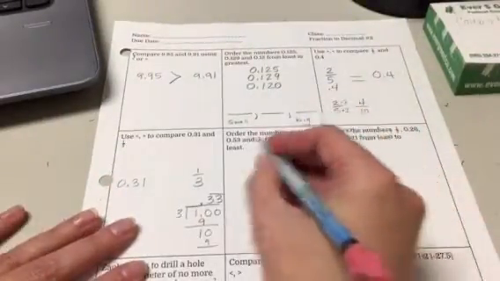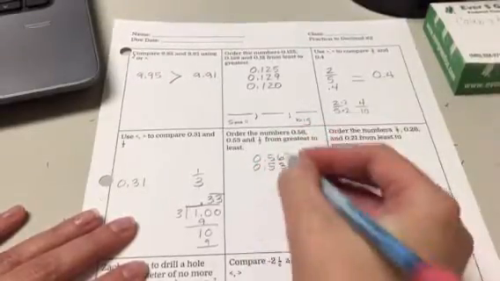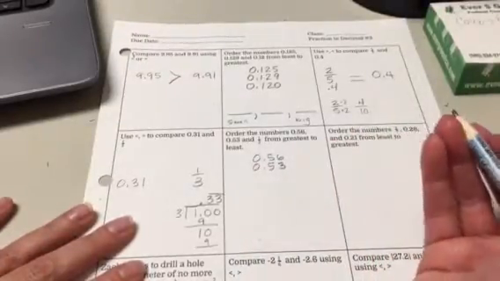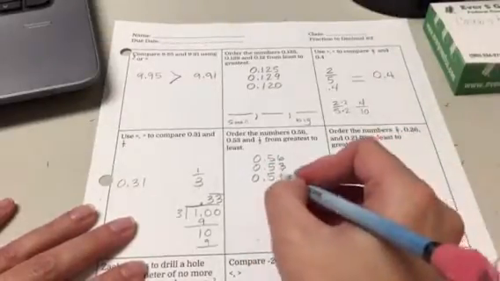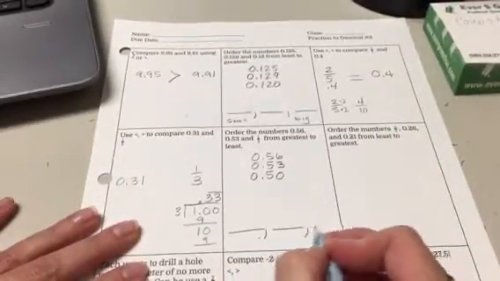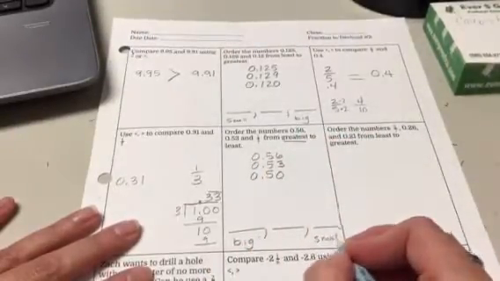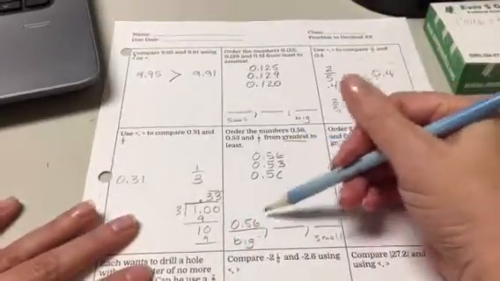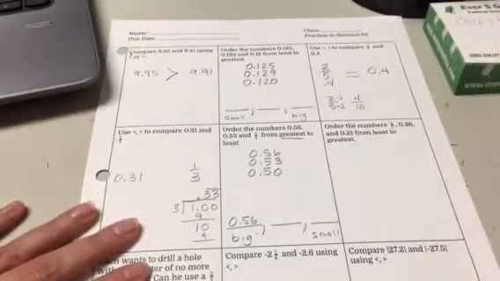The next one, we're going to order the numbers 0.56, 0.53, and 1/2. Well, you guys should know 1/2, if we say half a dollar or half of something, it's 0.5. I'm going to add the 0 again to make them all the same length. Then this time you guys are going to order them from the biggest or greatest to the smallest. So your biggest one, that 56 hundredths, is the biggest. And you guys fill in the rest.